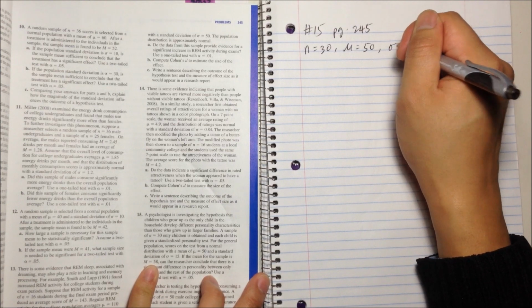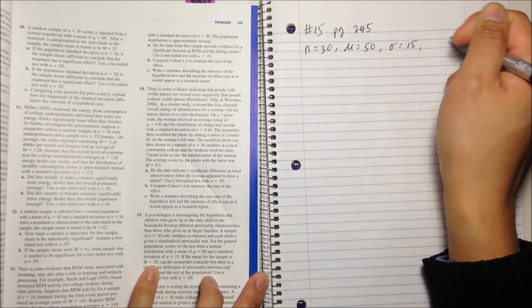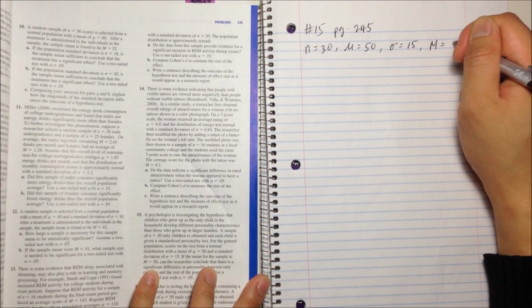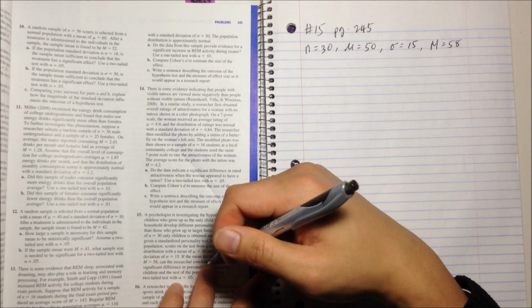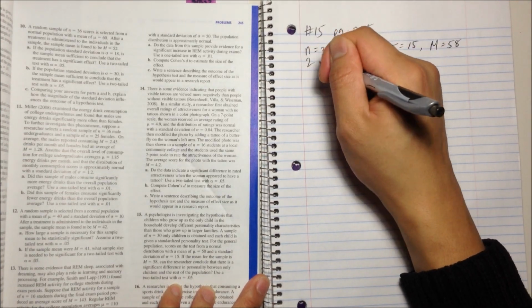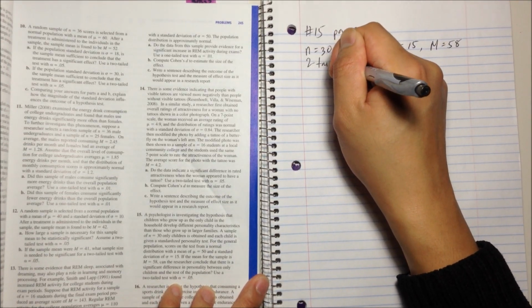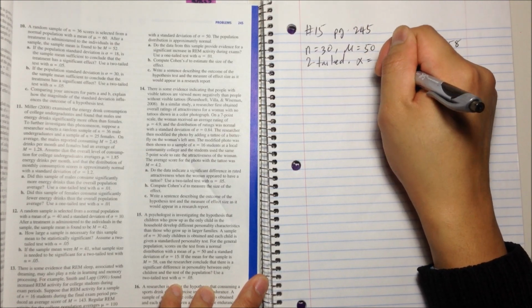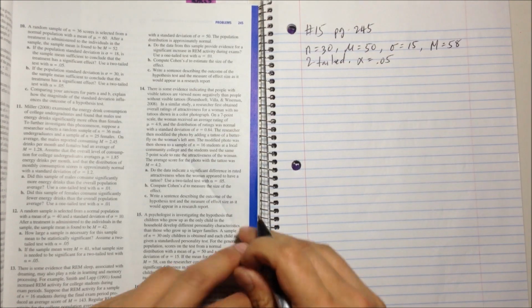Standard deviation is 15. The mean for the sample is 58. Alright. They want us to use a two-tailed test. And they want us to use an alpha of 0.05. Great. Now we have everything we need.